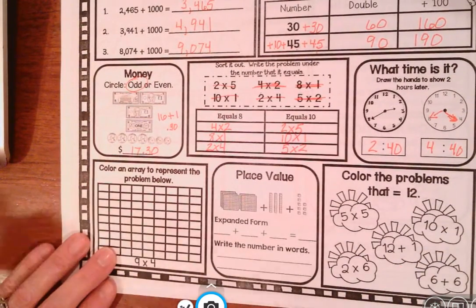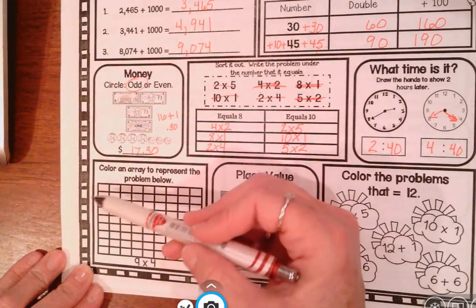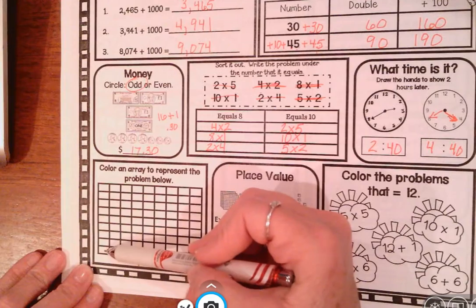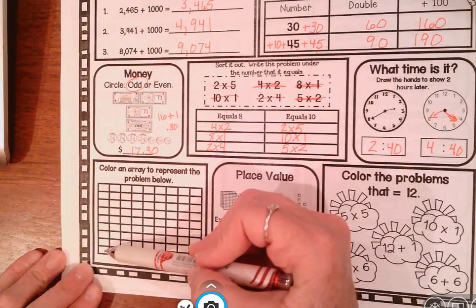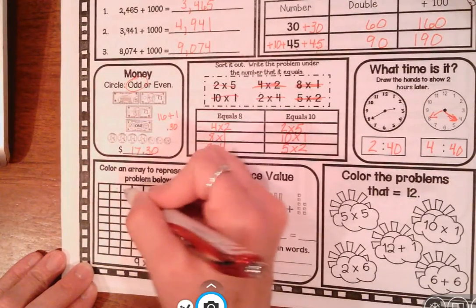Okay, now it wants us to color an array to represent the problem below. We have 9 times 4. So we have 9 rows. 1, 2, 3, 4, 5, 6, 7, 8, 9. And we need to do 9 rows of 4. So we're going to go 1, 2, 3, 4.